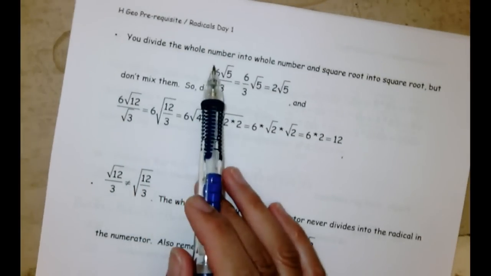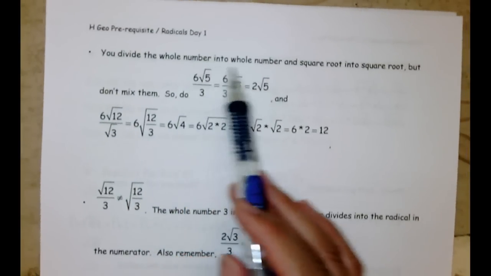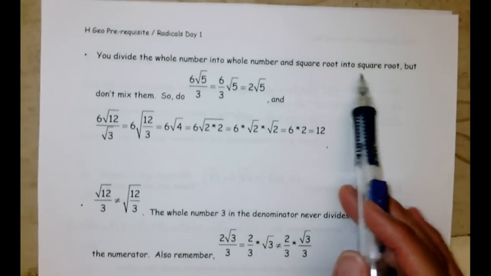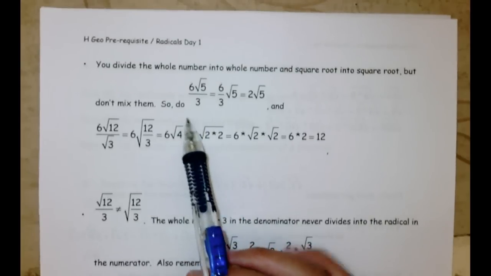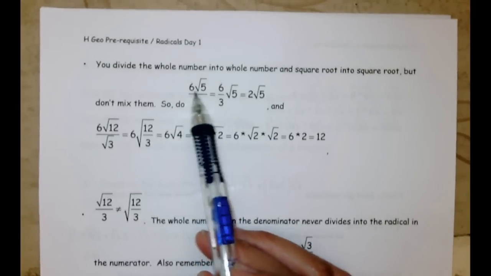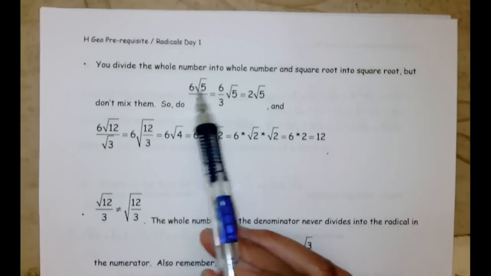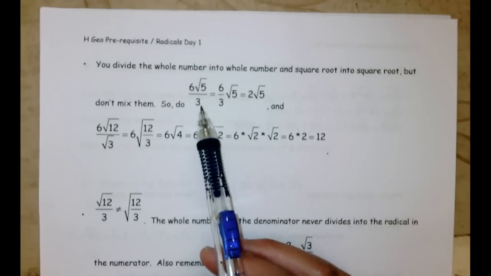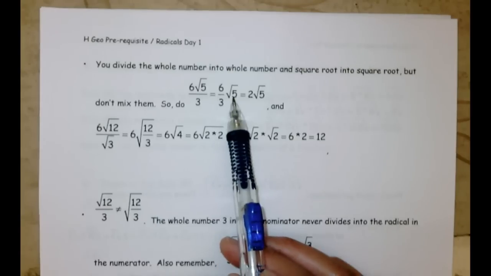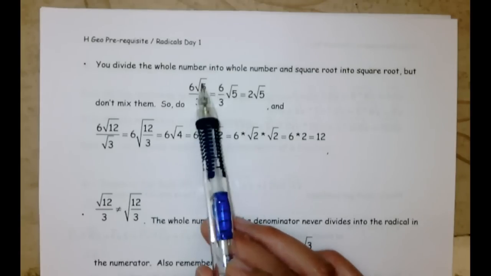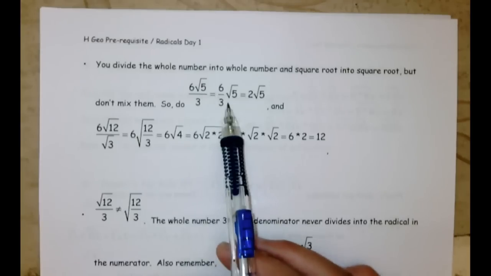You divide the whole number into the whole number and square root into square root, but don't mix them. So you can do this. Square root of 6 times square root of 5 over 3 is the same as 6 over 3 times square root of 5, right? Multiplying, bring this number over to the numerator. So these two are the same thing.